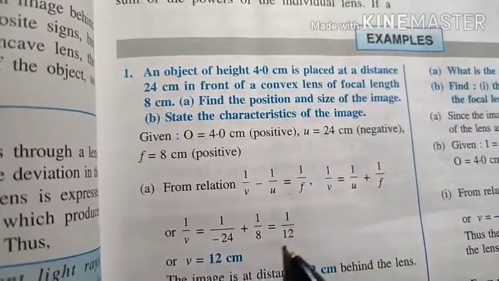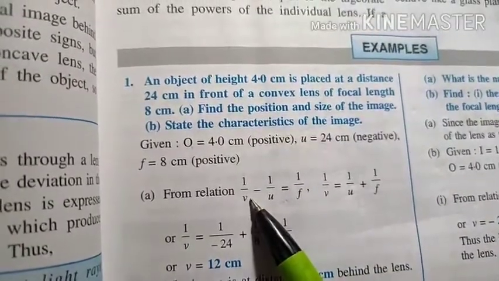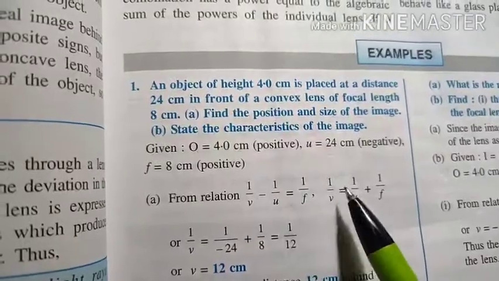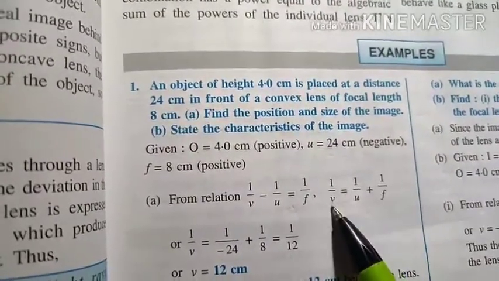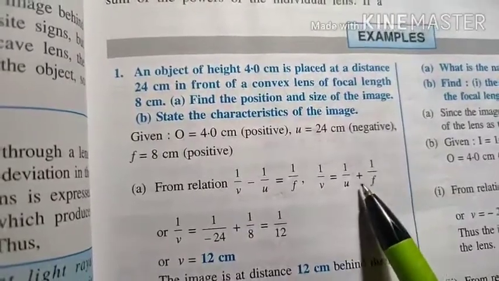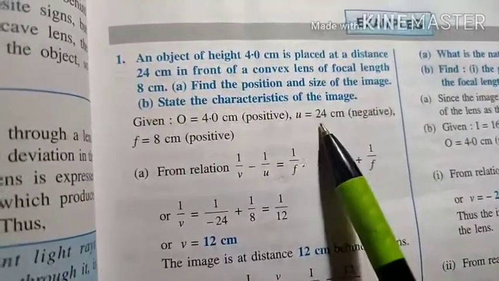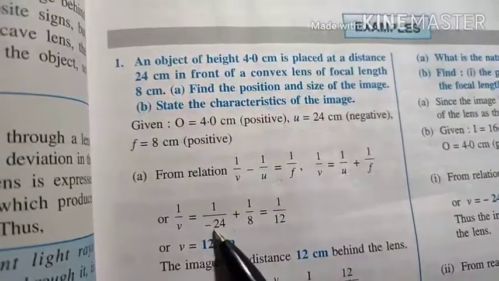So in place of u, what do we do? We can first interchange. Okay, 1 by v we keep on the left hand side and all the other terms we keep on the other side. So 1 by v we have to find, no? So 1 by v equals 1 by u plus 1 by f. Okay, just rearranging the equation. So u is negative, which is 24 centimeter, therefore we write negative 24.